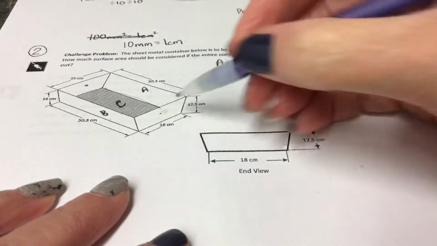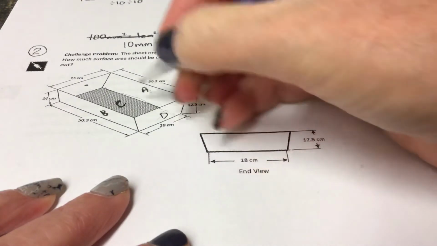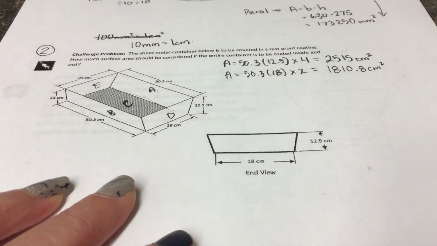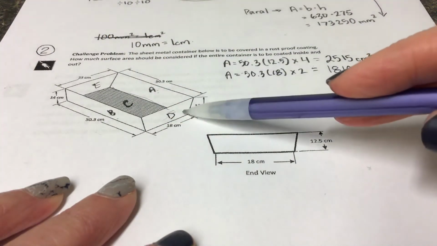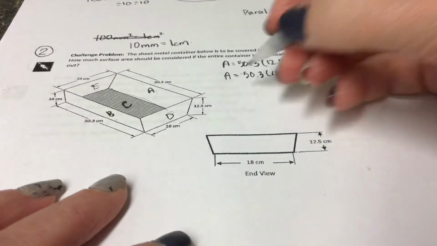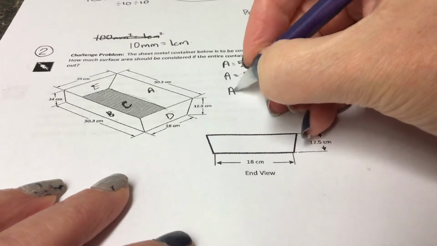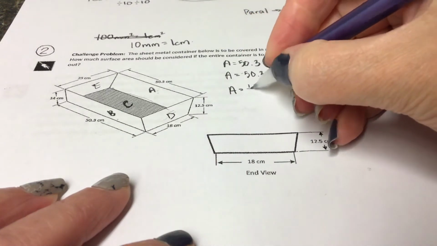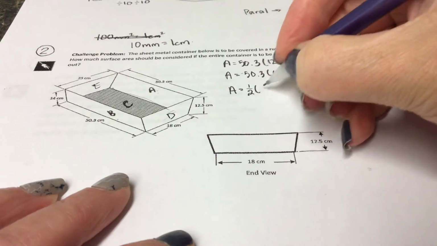The end caps, these two pieces, D and E, are the ones that we need to do a little bit differently because they're actually a trapezoid. So this container is kind of tapered in. Our trapezoid formula you could get from your formula sheet, and it says take half of the height.